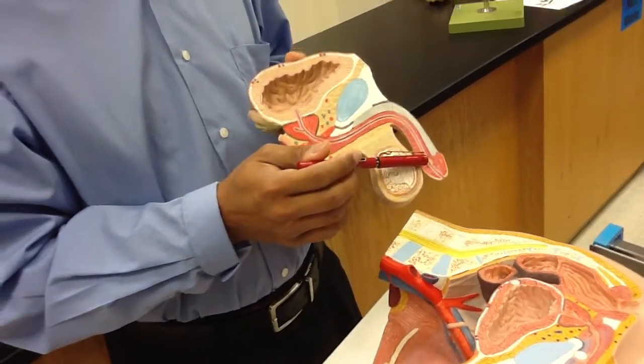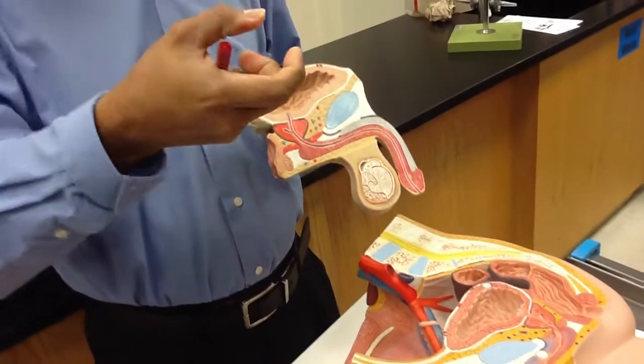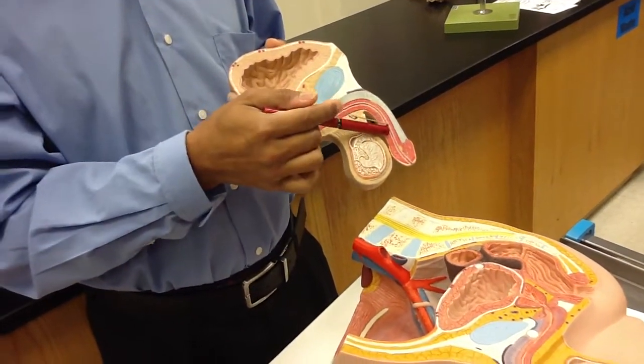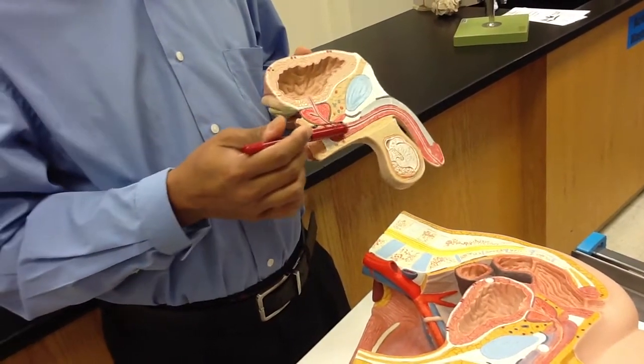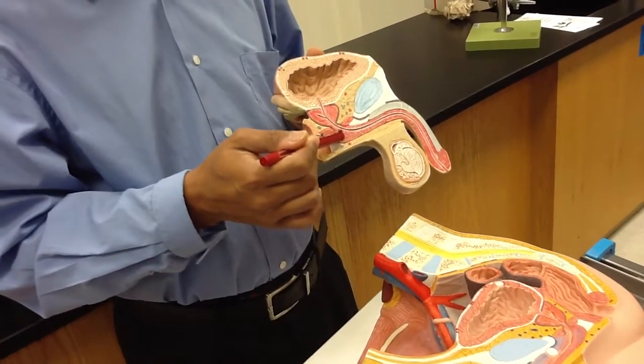And the corpus spongiosum, as you would see here, surrounds the urethra. And the end of the corpus spongiosum is the bulb of the penis.